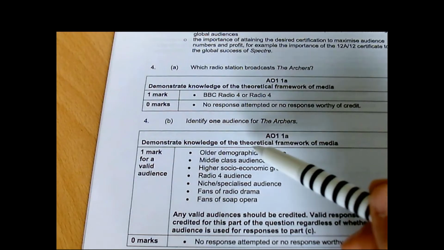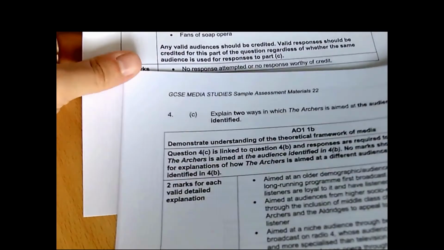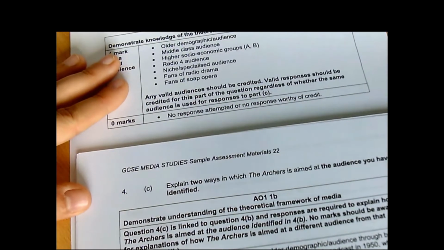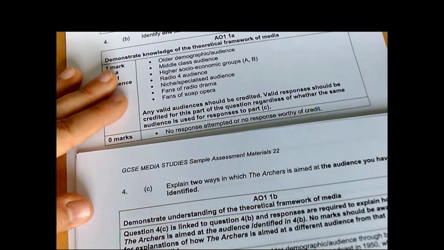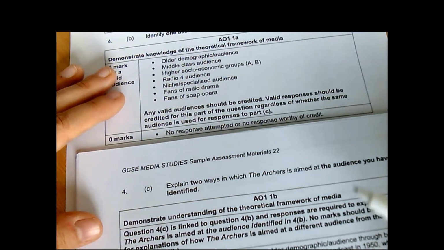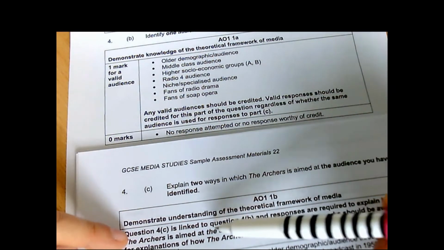Now, this is really important because this question links to... I wonder if I can display them together. Okay, we're going to do a bit of shuffling around. This question, 4b, links to 4c.